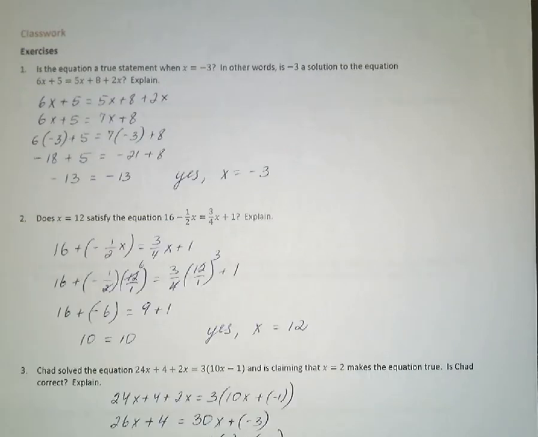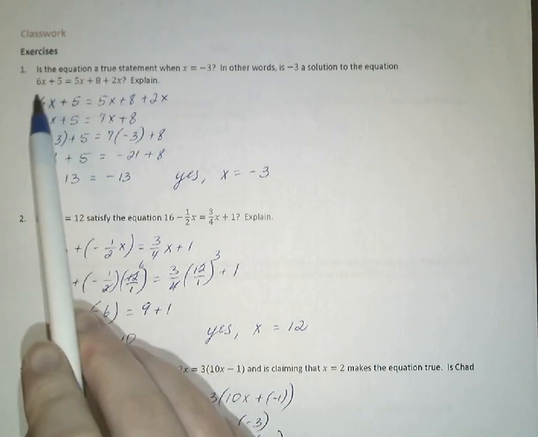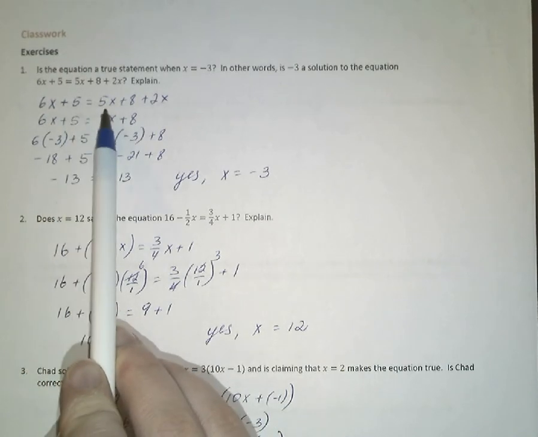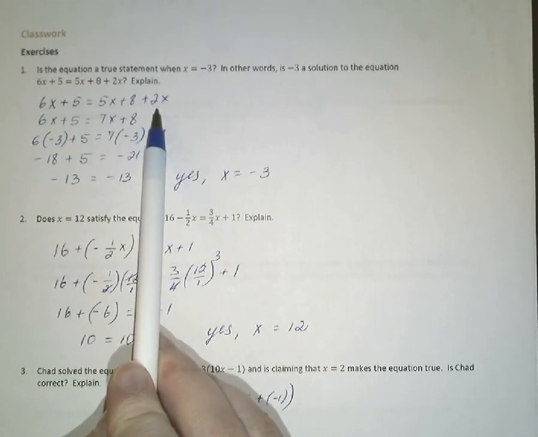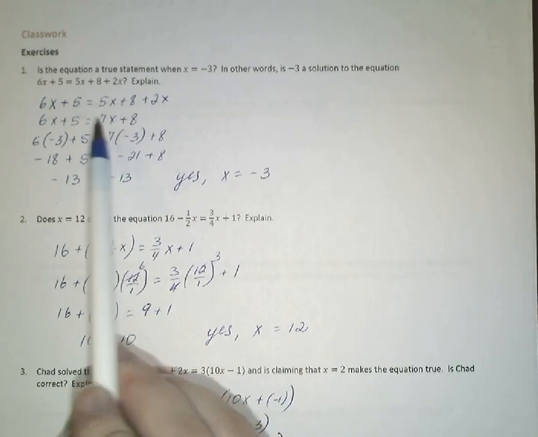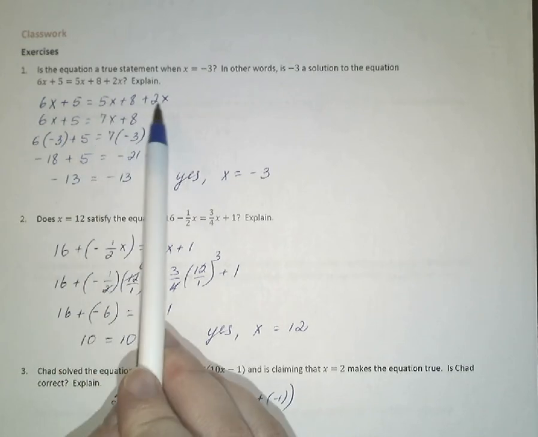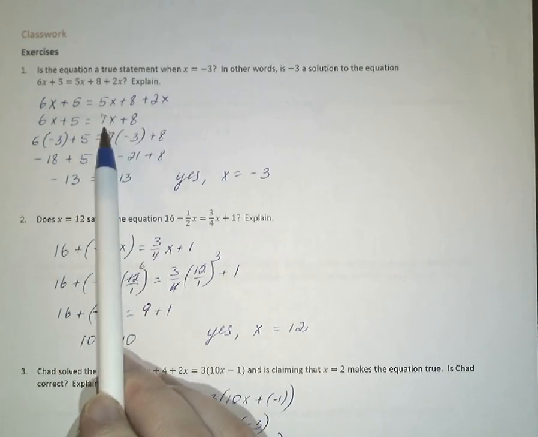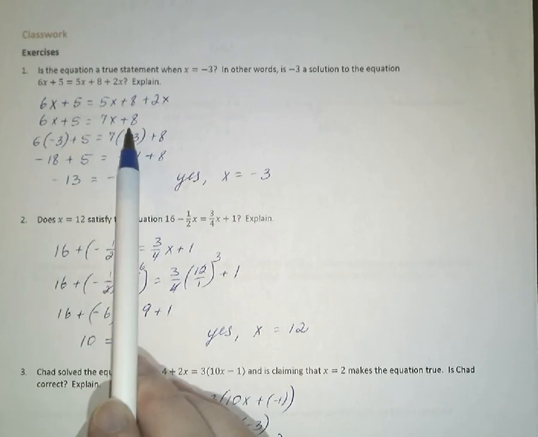All right, so let's look at the exercises. First, linear equation that we have here is 6x plus 5 equals 5x plus 8 plus 2x. I just rewrote that equation in the first line. In the second line, I simplified my equation and added 5x and 2x. It became 7x. The rest of it is untouched.